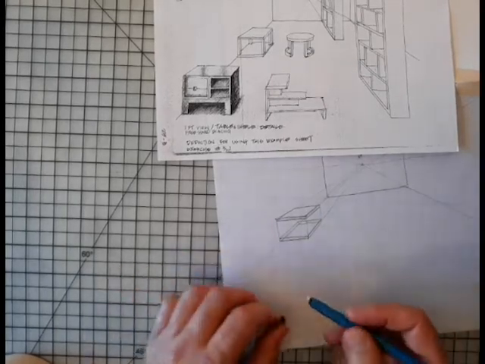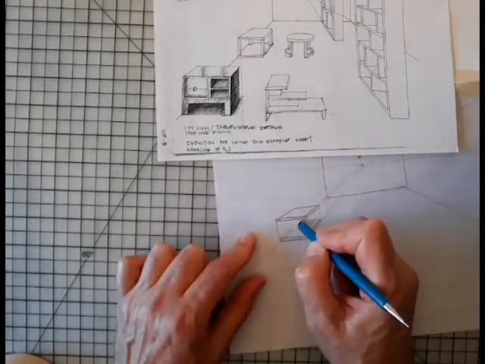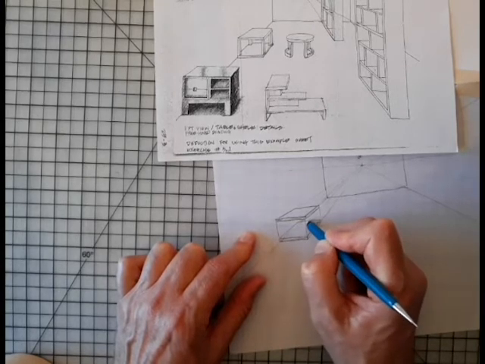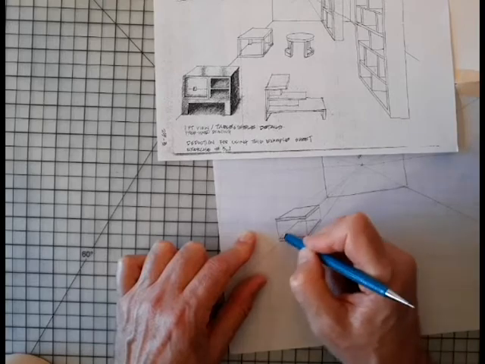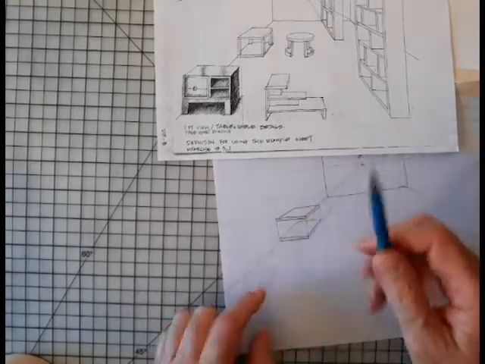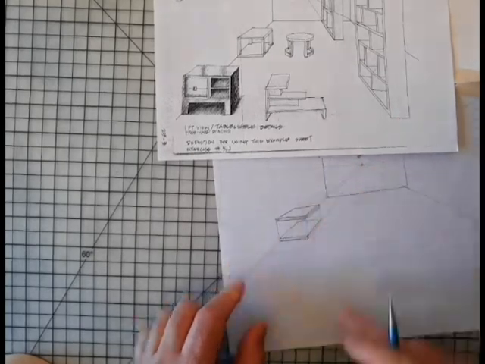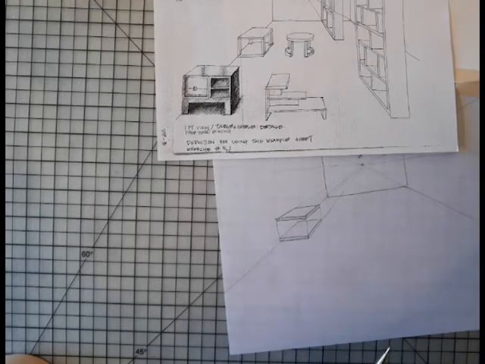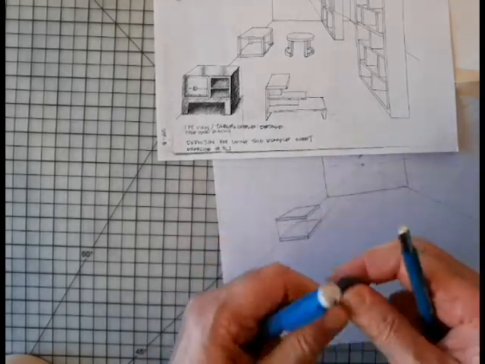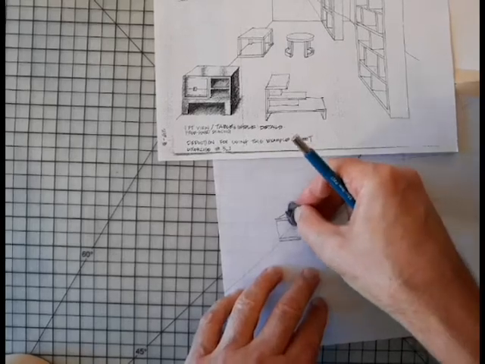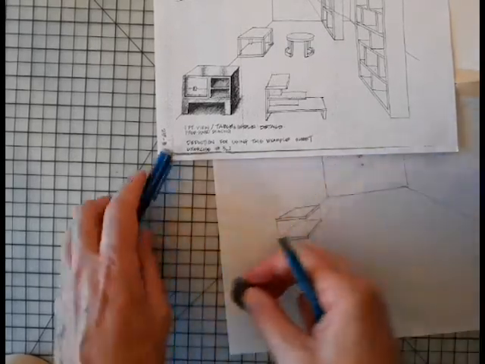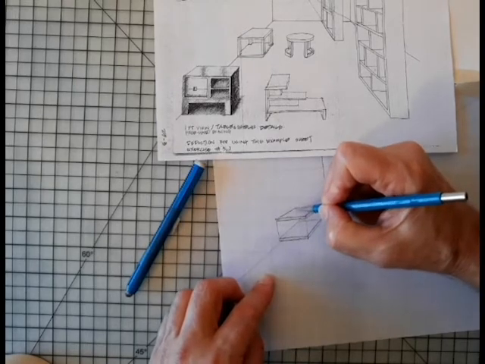Now I'm going to get my eraser in there because I don't want to see this stuff that I'm not going to see. So I'm going to erase the lines that are going to be invisible. I may want to tap them out with my kneaded eraser so that I don't totally erase them. It's often the case that I want to keep my see-through nature of my box, so work with your hard pencils first.